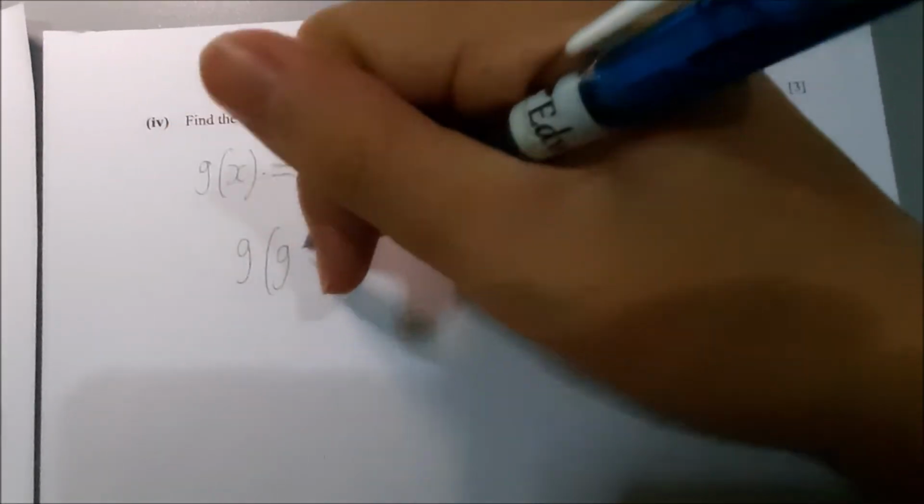Part 4. Find the exact solutions of g squared x equals 40. First of all, g(x) equals x squared plus 4. So basically g squared x is g(g(x)).